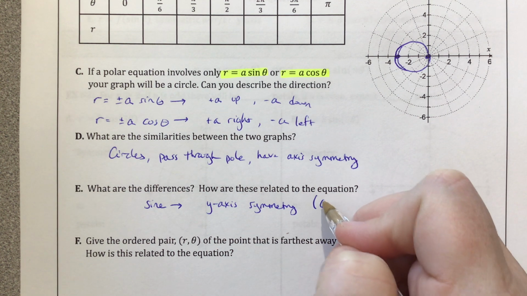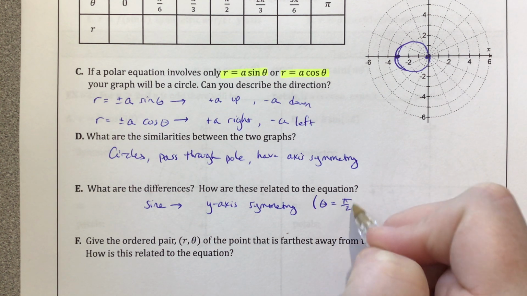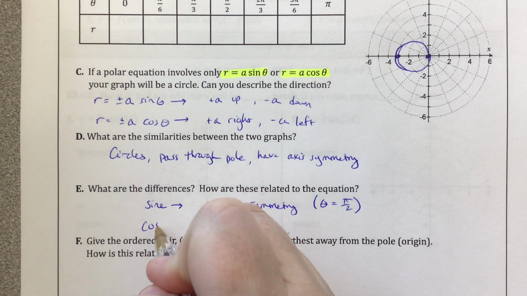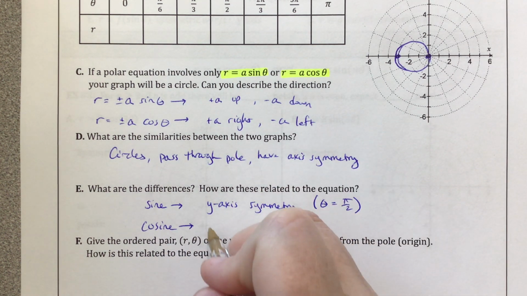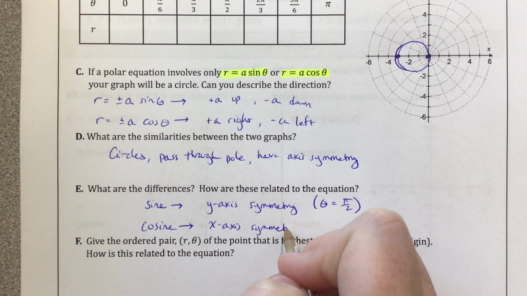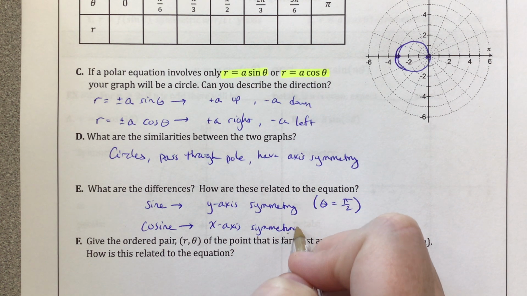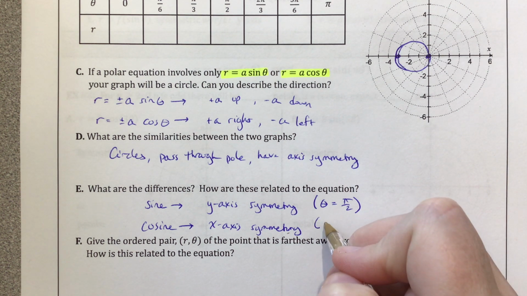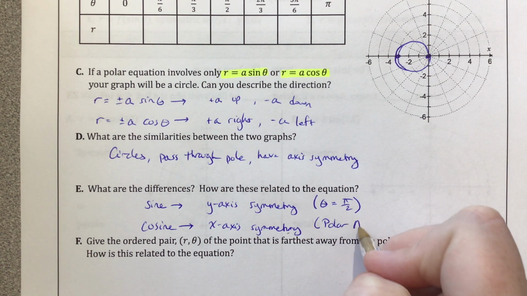In polar world, we should call that theta equals pi over 2 symmetry instead of the y-axis. If we have a cosine, that's horizontal, so it has x-axis symmetry. Or x-axis in polar world is called the polar axis.